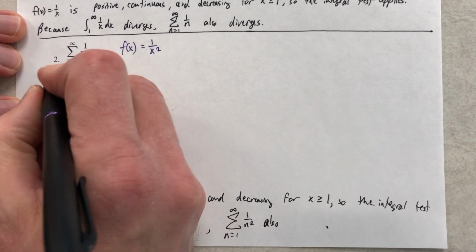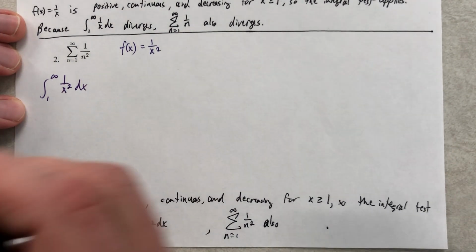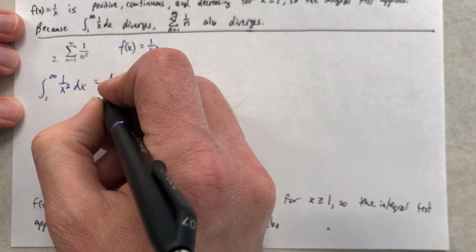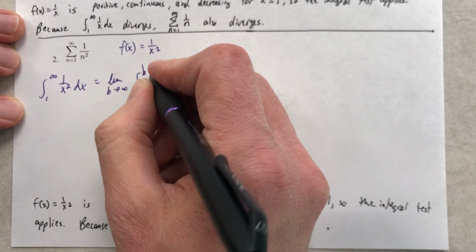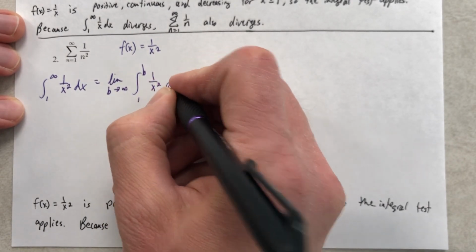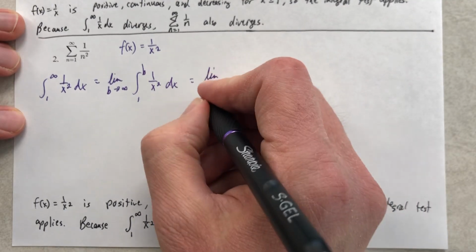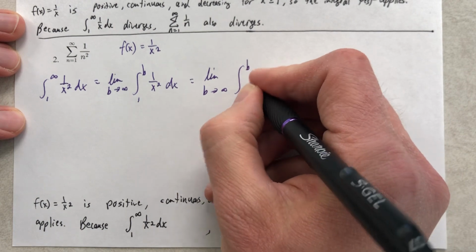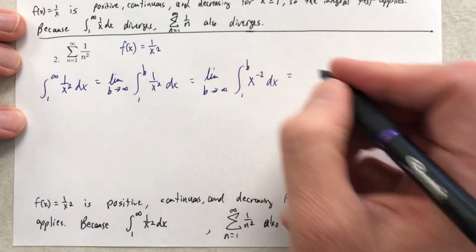The integral from 1 to infinity of 1 over x squared dx. This is an improper integral, so we're going to go limit as b approaches infinity of the integral from 1 to b of 1 over x squared dx. If you need this next step, do it. If you don't, skip it. Limit as b approaches infinity, 1 to b, of x to the negative 2 dx. Just helps me integrate, and we'll keep going.